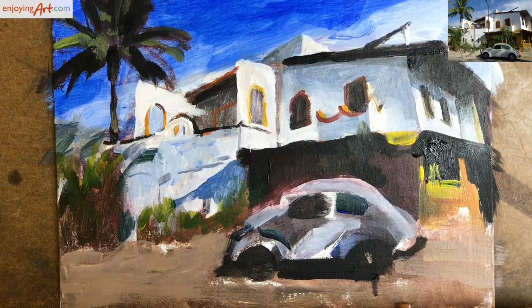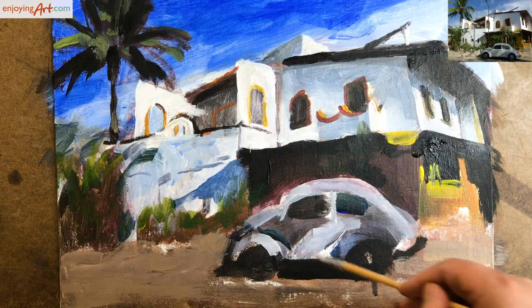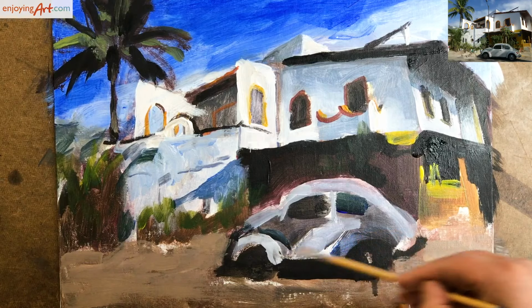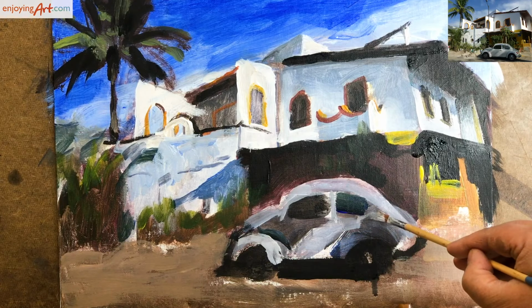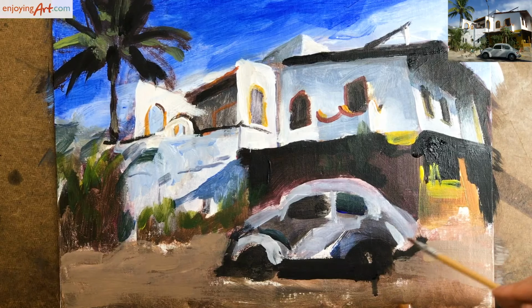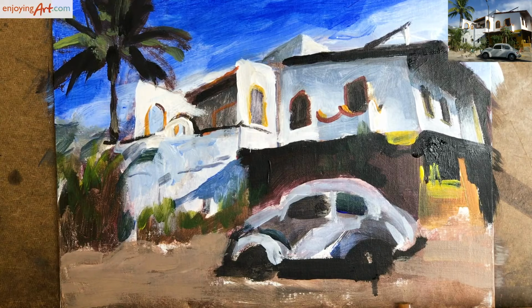Now I can come back over here, looking at the car. Right? This a little bit over here. All you need to do is recognize the shape. And a little bit over here. Like that. Good. And the back window a little bit darker.